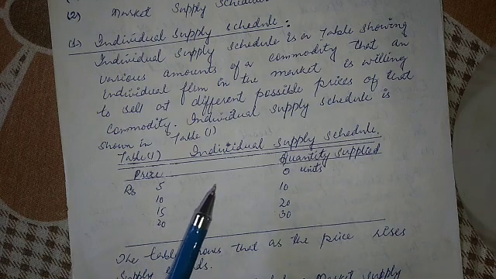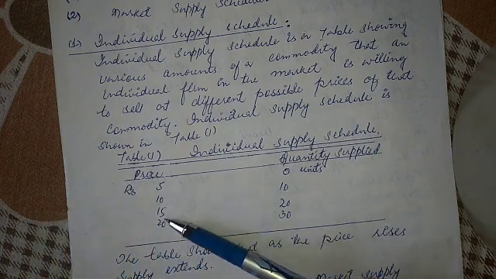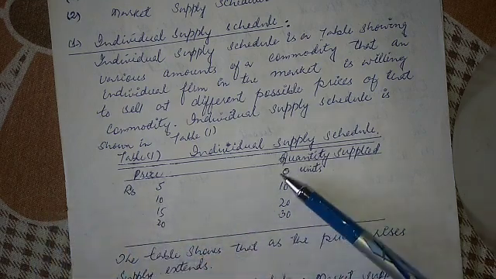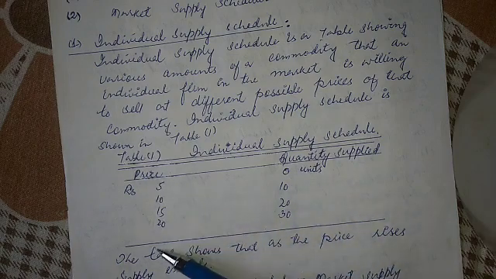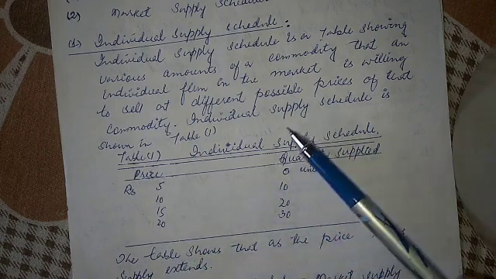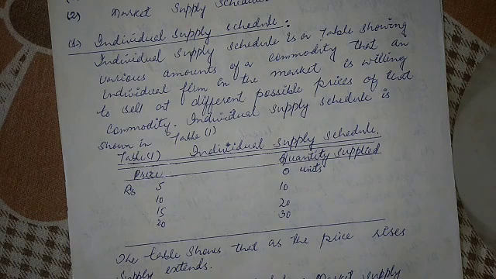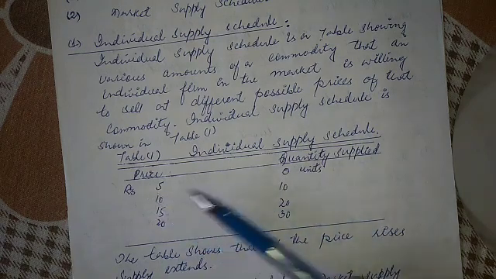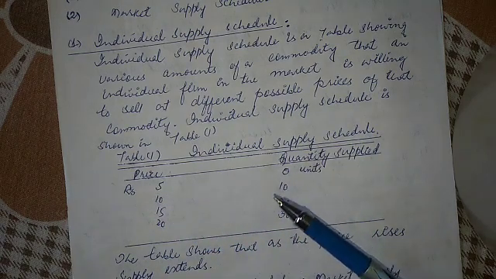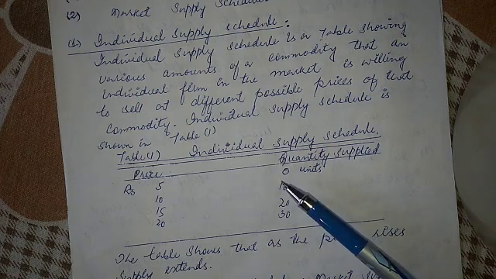it's clear from this table that as the price rises, supply extends. At rupees 5 per unit, the firm is not willing to sell any unit.